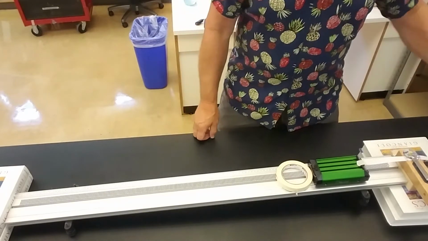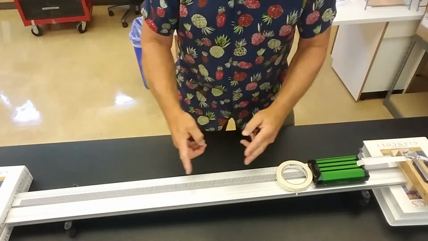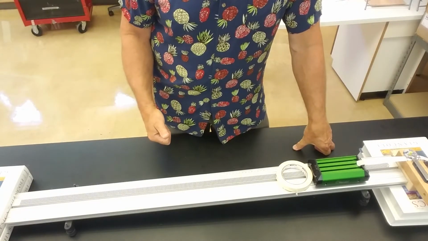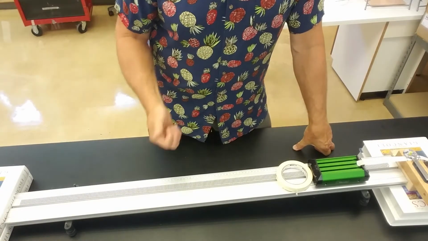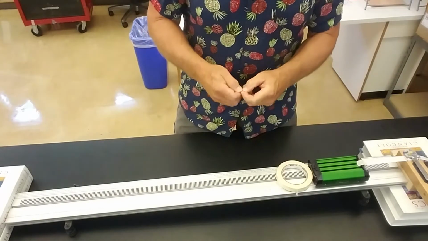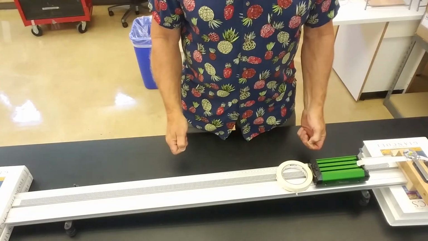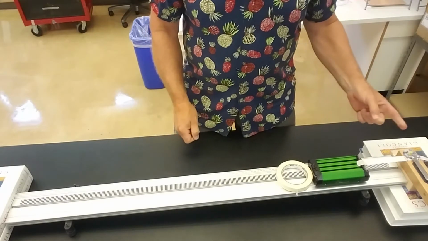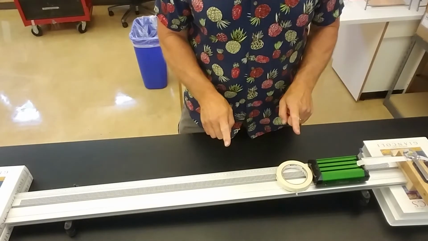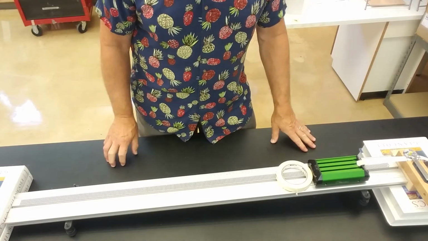As it goes down, the paper tape follows the ramp, and you get both spatial information, position information, and temporal information, timing. So on a single piece of that paper tape, we will have both position and time information that we will then measure using a meter stick. And like I said, the time between each dot, one dot followed by the next dot, will be 1/60th of a second. So we have all the information that we need.